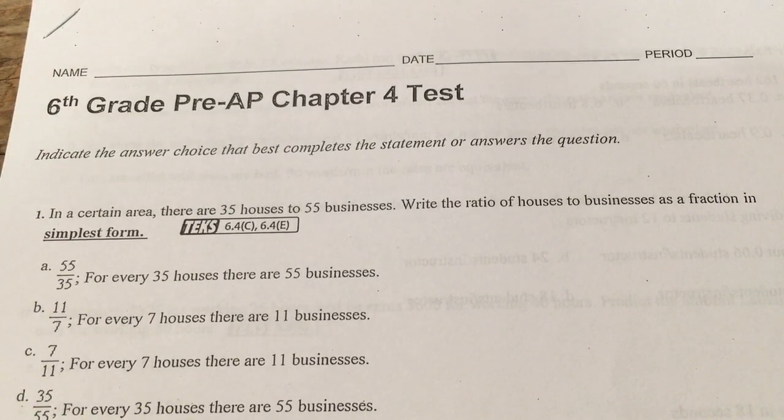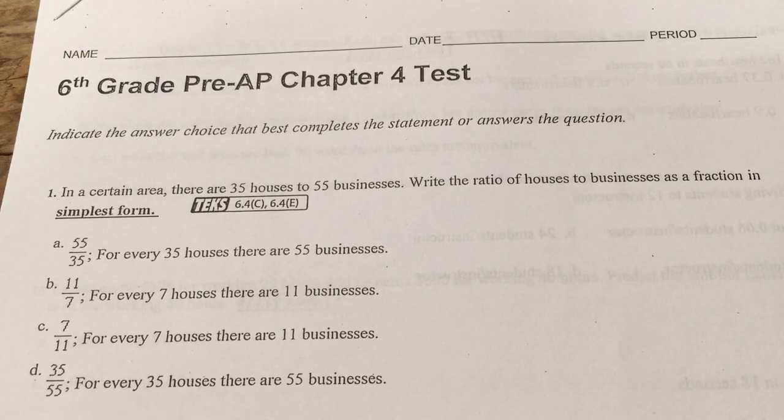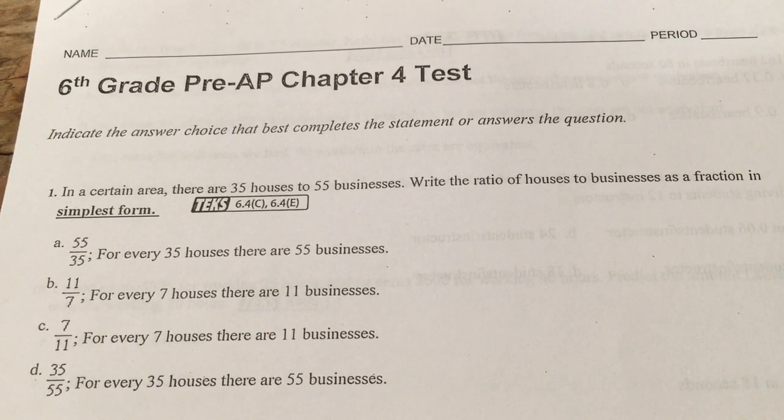This is a 6th grade pre-AP Chapter 4 test. I'll be reading each question and the answer choices. Don't forget to pause the video when you need to in order to work out your problem. And then remember also to bubble in your answer choices before turning in your test. All right, indicate the answer choice that best completes the statement or answers the question.